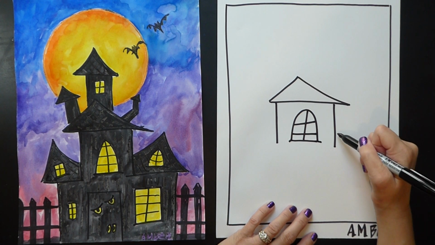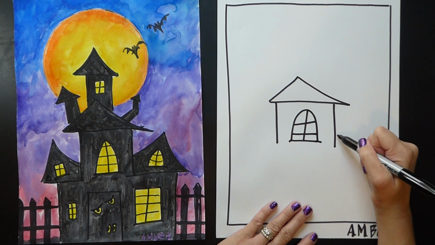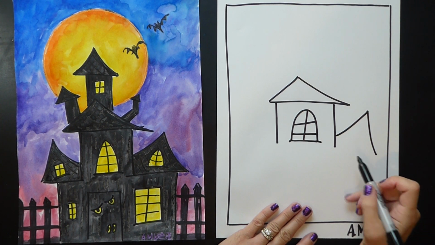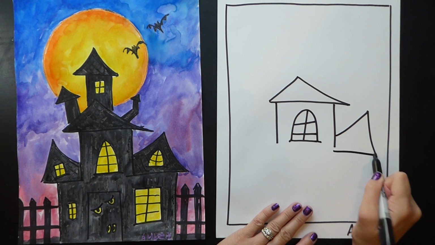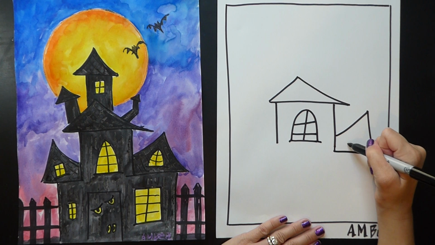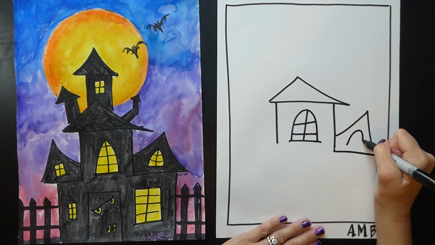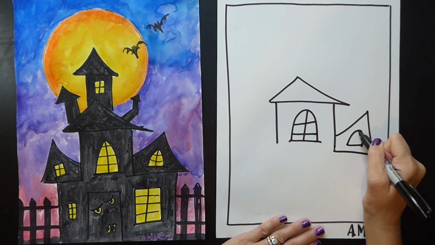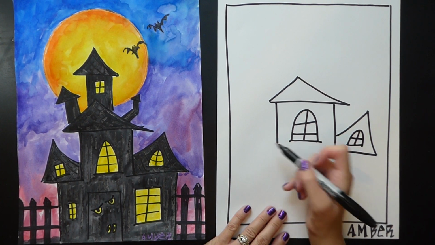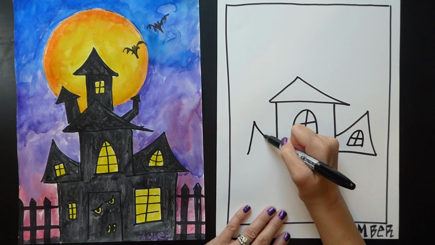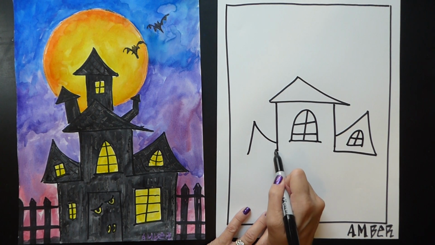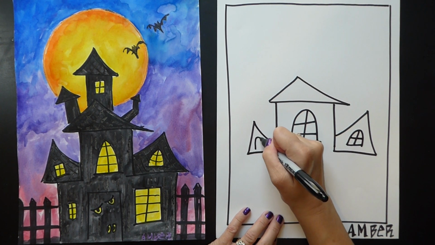So over here, I'm going to do kind of like the start of an A, a little bit crooked, and I'm going to make this one go straight across, like this. And inside here, I'm going to do another window. Again, you're welcome to make it any way you want, any kind of window. It's not meant to be perfect. Over here, same thing. Sideways A, and maybe make this come down a little bit more, and another window.